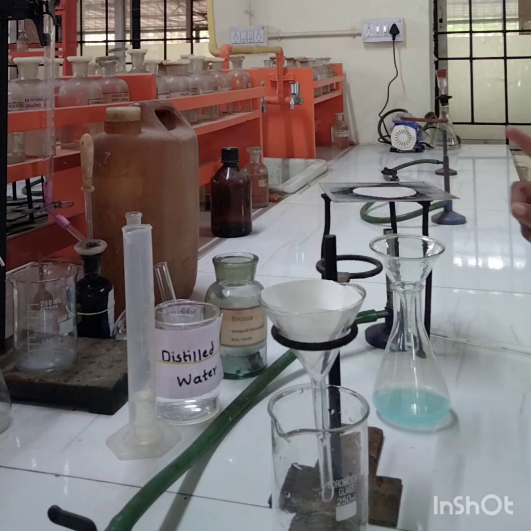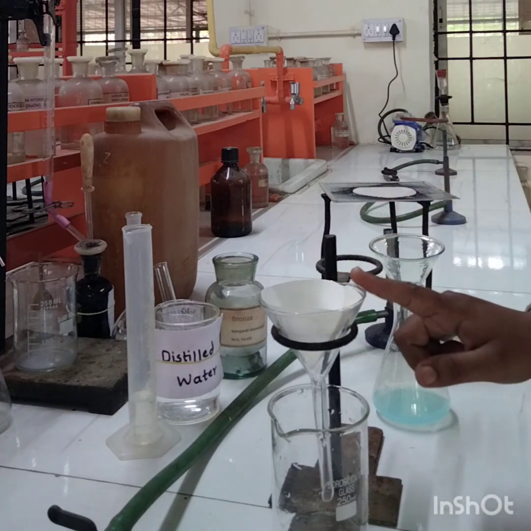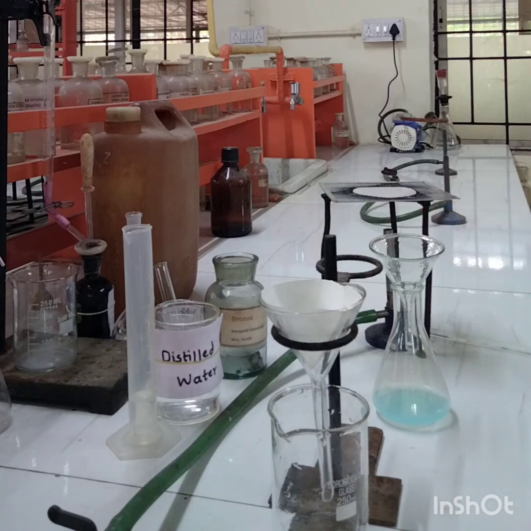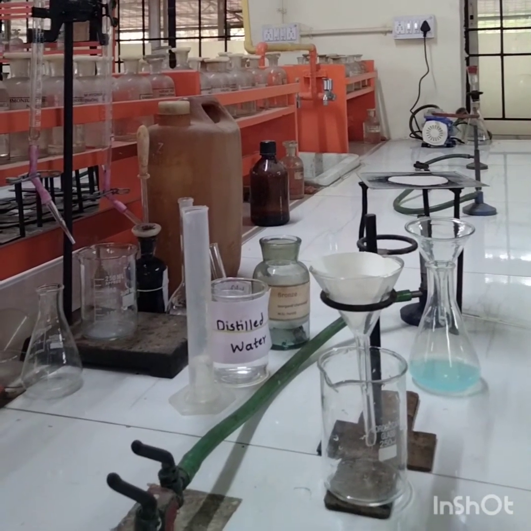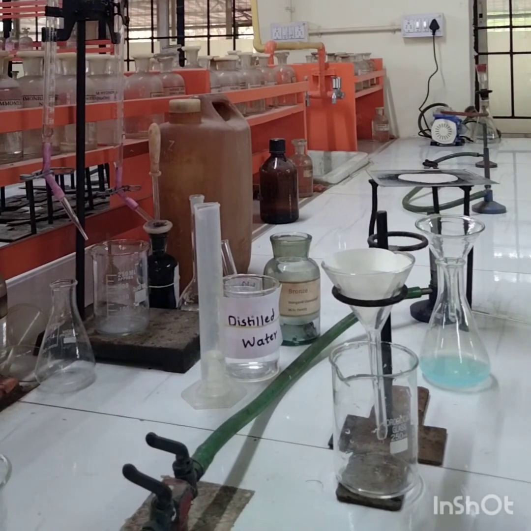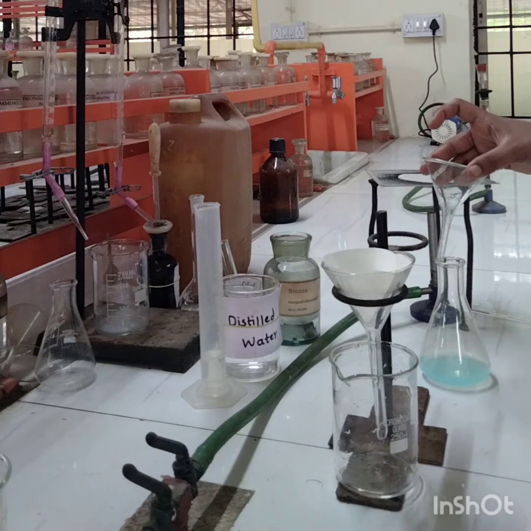Now we have to filter this solution through Whatman filter paper 42. So we will filter this solution.